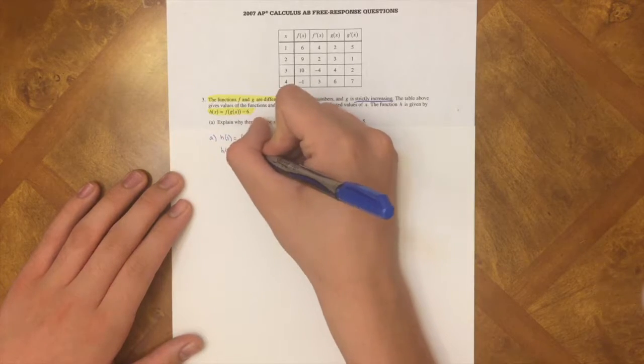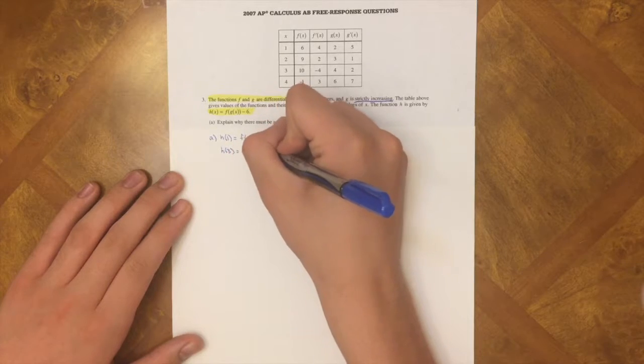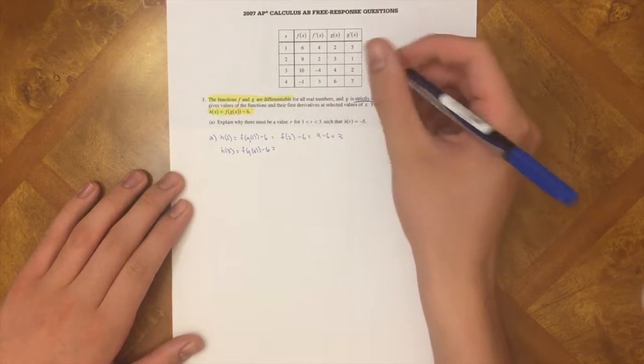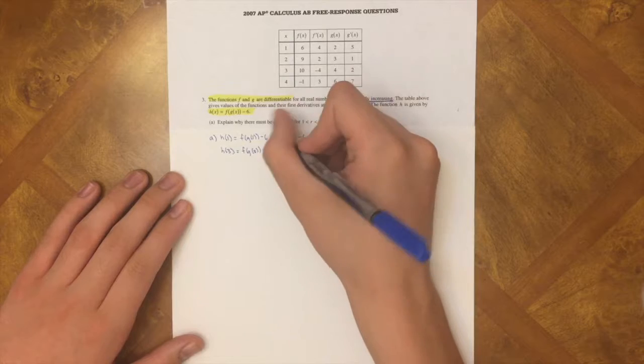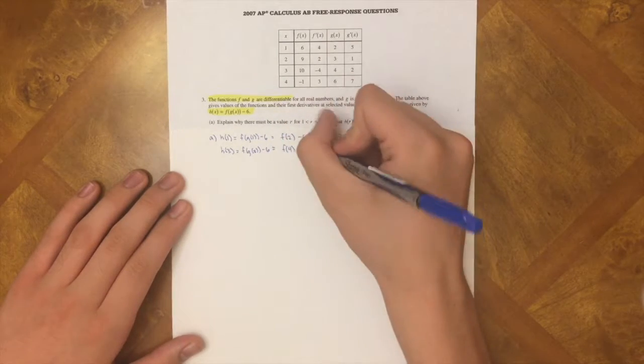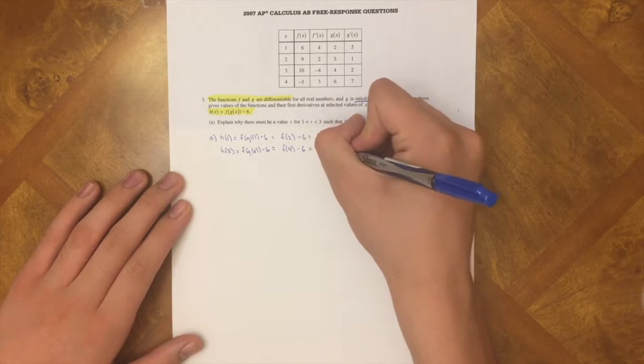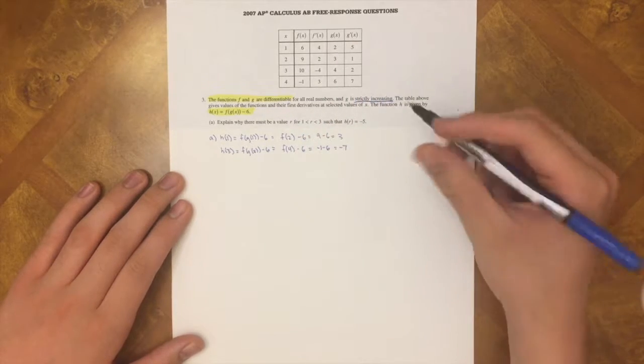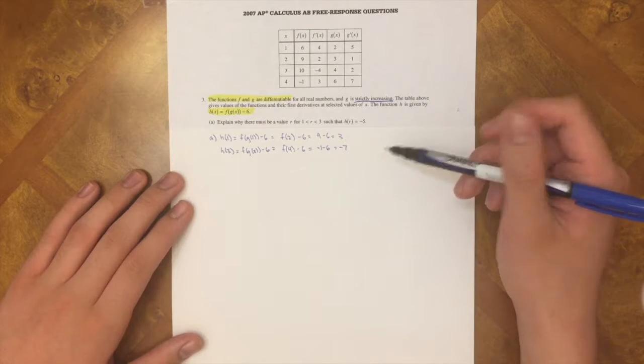So f of g of 3 minus 6. G of 3 seems to be 4. So f of 4 minus 6. And then f of 4 is equal to negative 1. So negative 1 minus 6 is negative 7. So our y interval will be from 3 to negative 7.